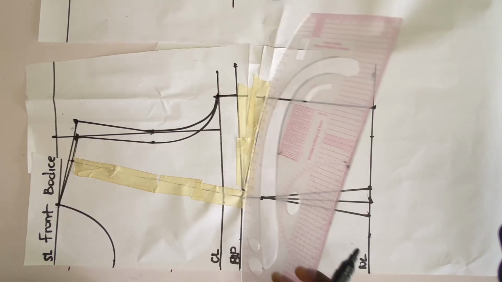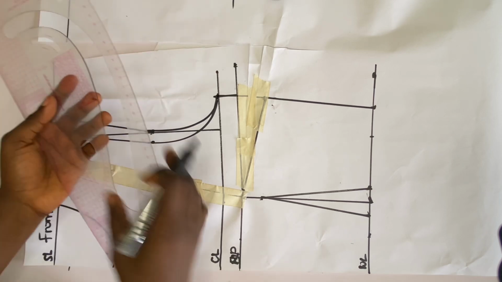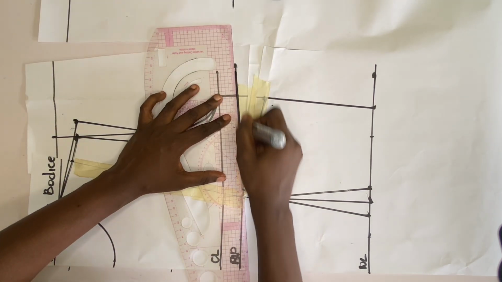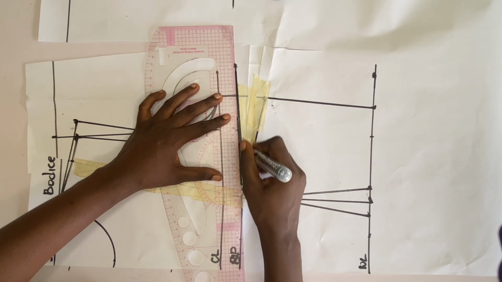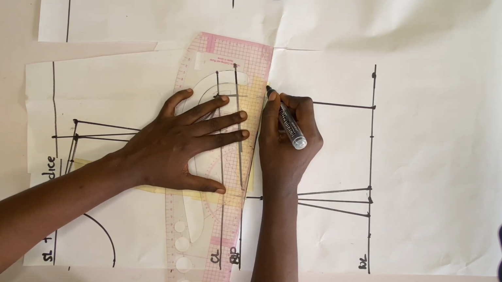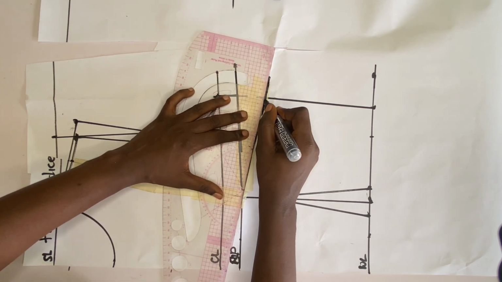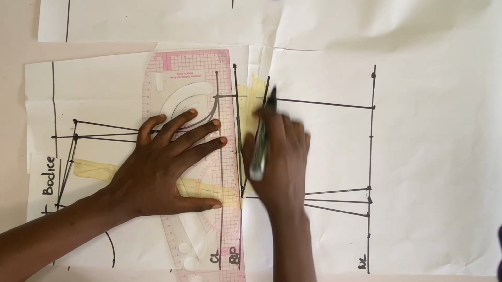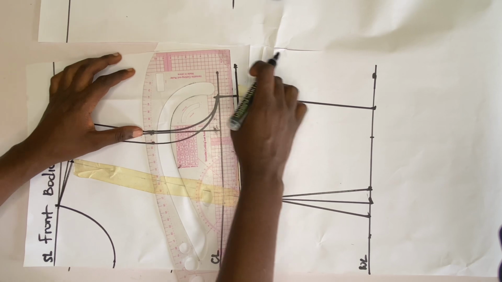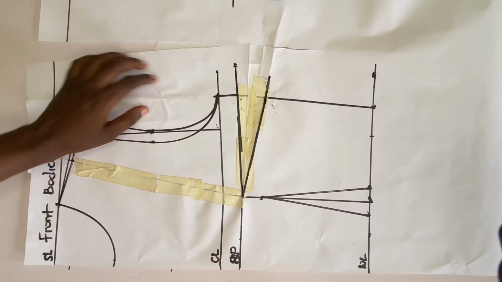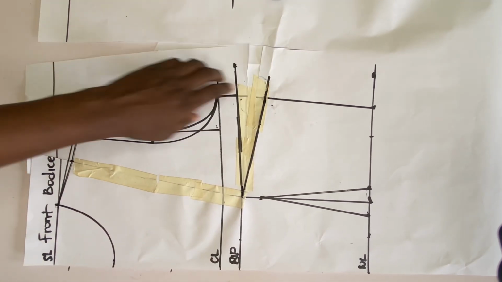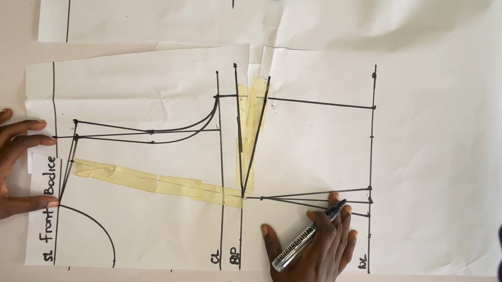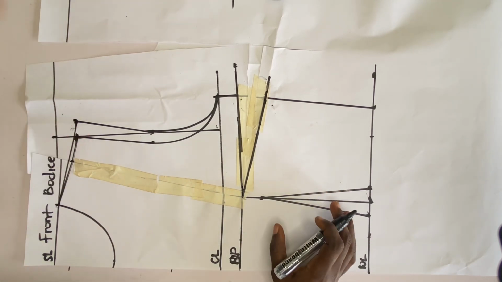Then for our bust dart, you draw the new lines. This is it. So this is our new bust line. This is the excess that you are going to be eliminating when you are sewing. So yeah, this is our front bodice.